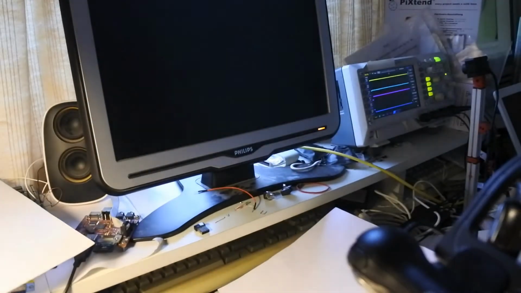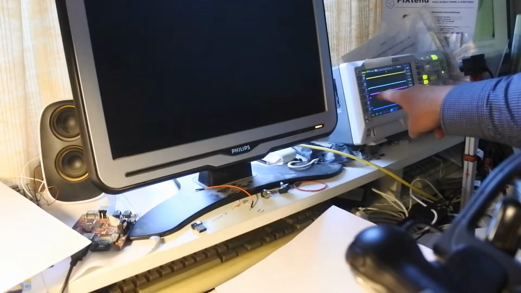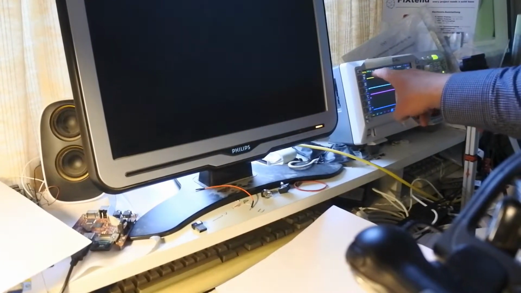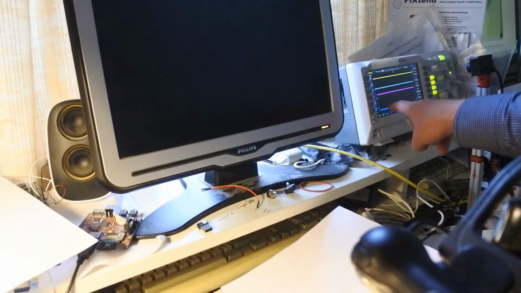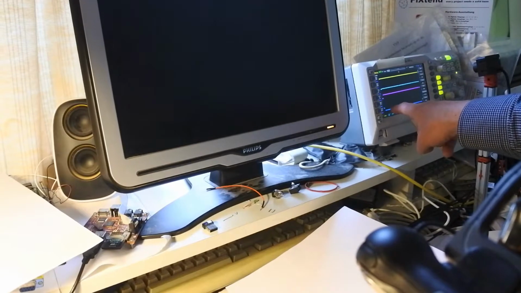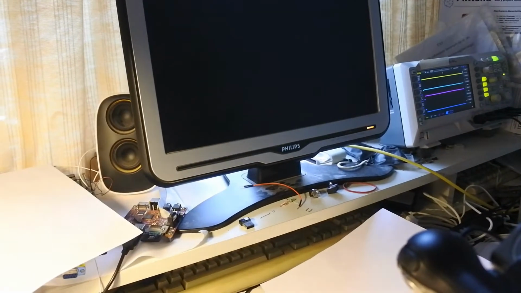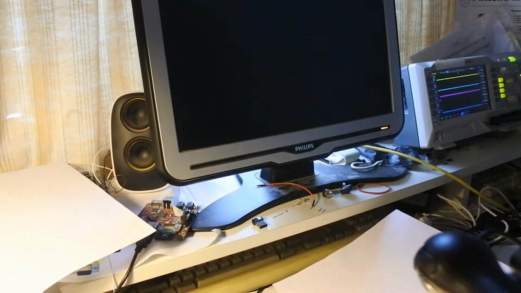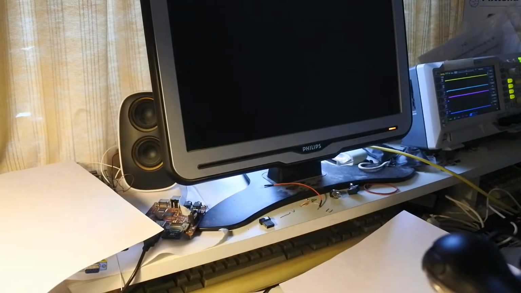Also, an oscilloscope which shows SPI signals, as in data, master input, master output, and RS232. And further away is a Mac, which I can also show some nice stuff.